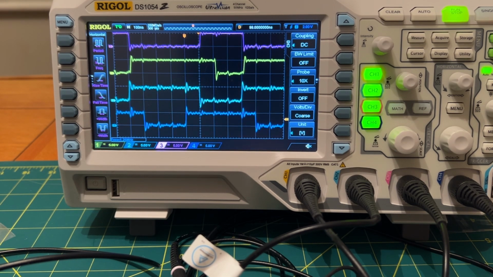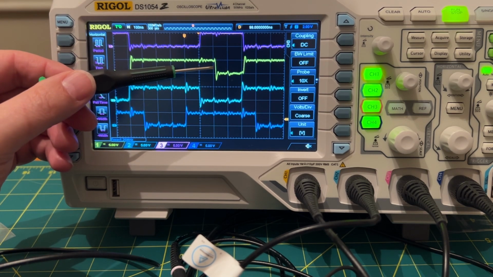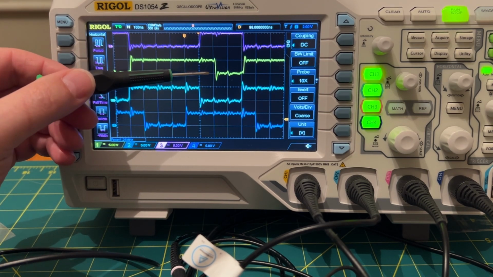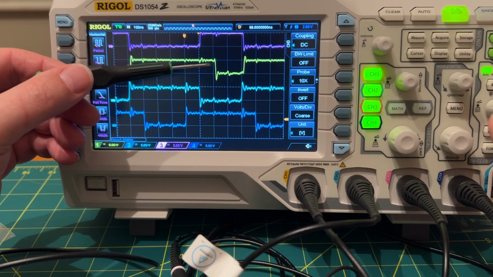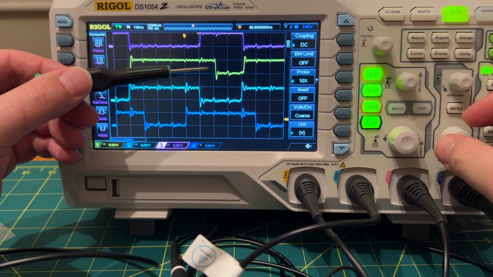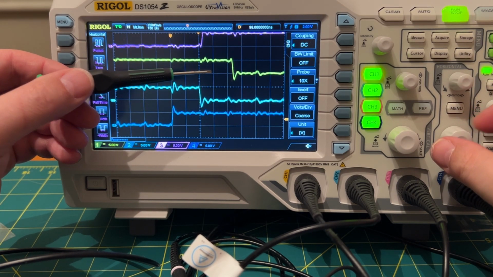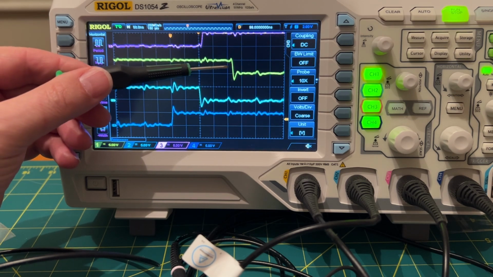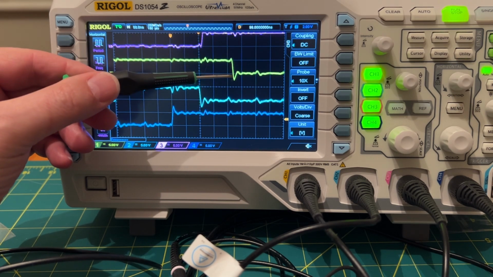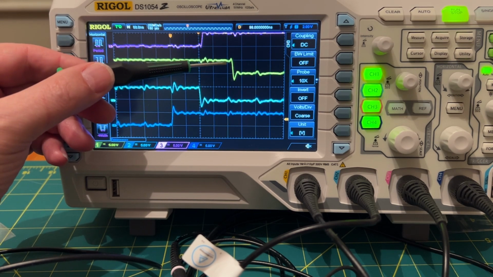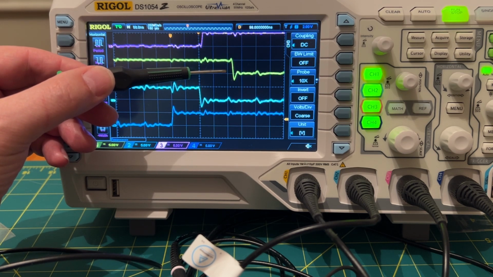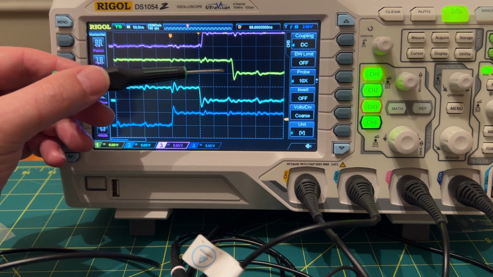Now, you may have already noticed the problem. You can see that the yellow line and the purple line, they're not lined up with the grid. If I zoom in a little bit to exaggerate it, there. So you can see that the yellow line is dropping low, but it's quite a bit after when the period actually starts. And I can measure that.